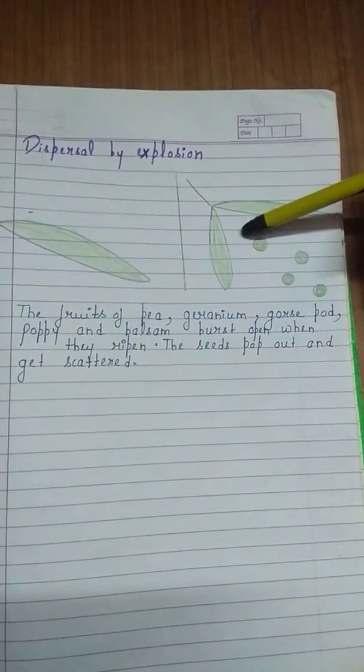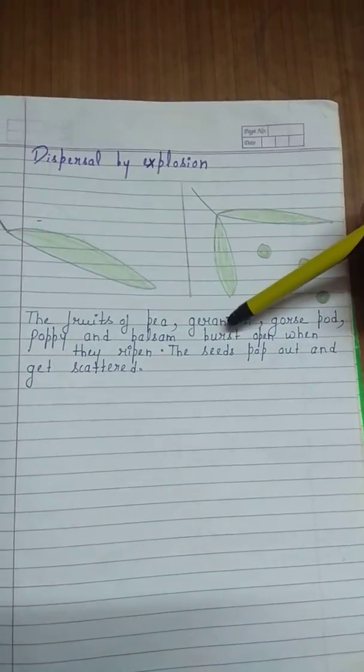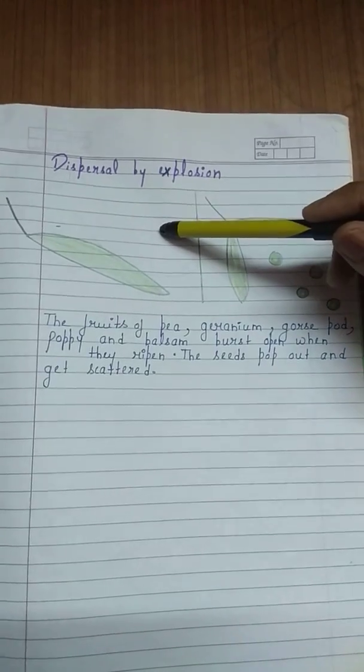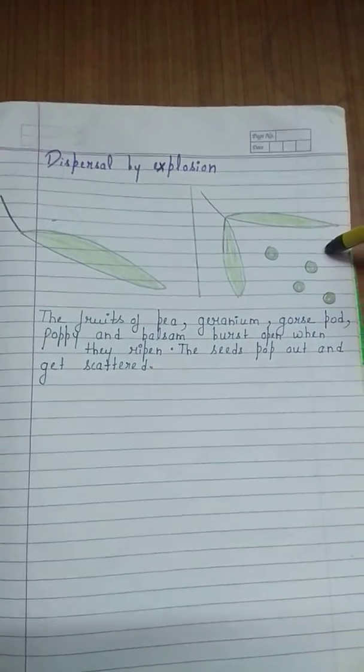Now, dispersal by explosion. The fruits of pea, geranium, gorse, poppy and balsam burst open when they ripen. The seeds pop out and get scattered. Beta, you can see a pea plant is there. When it ripens, it bursts open and seeds are getting dispersed. Okay, beta?